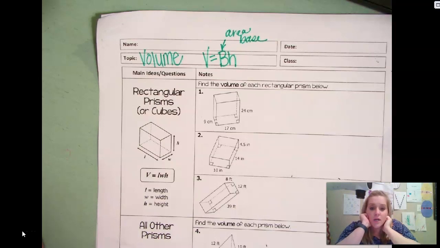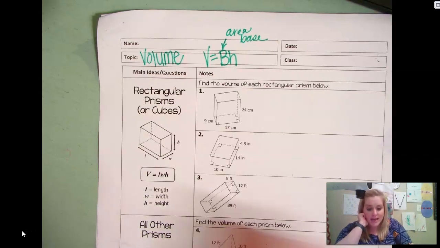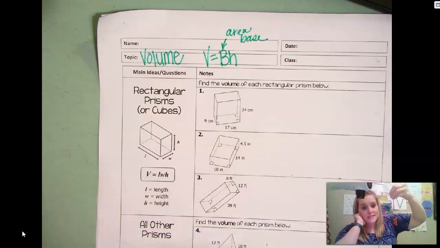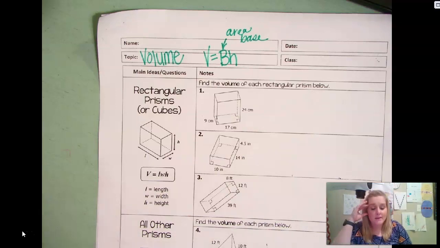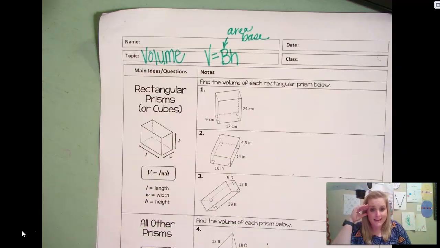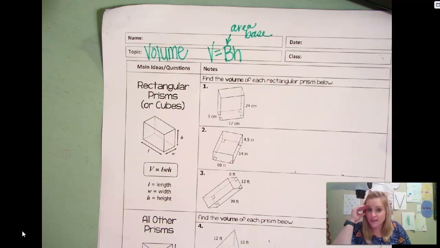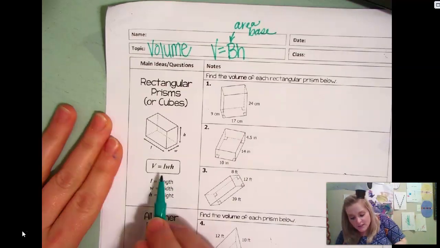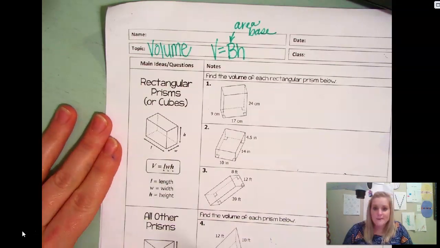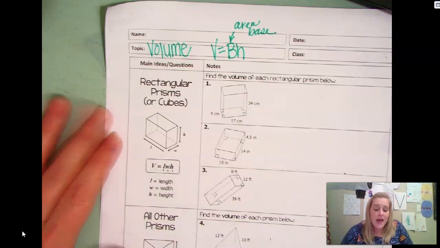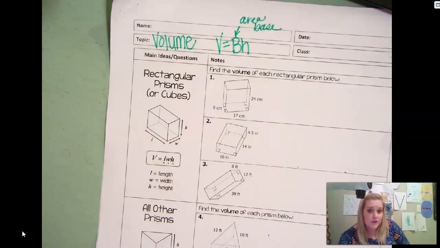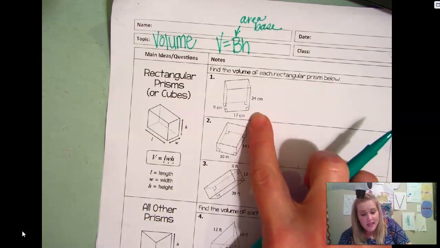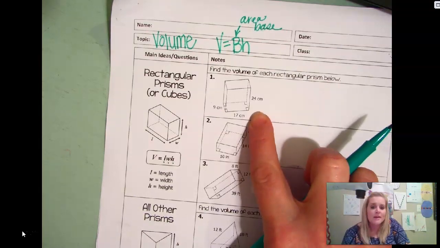So what we're going to do is take the area of the base and multiply it times the height. Well, the area of the base is going to be length times width because that's a rectangle. So really for this one, we have length times width times height. And that's pretty much how we have that one memorized. So if you're looking for the volume of a rectangular prism, you're doing length times width times height.